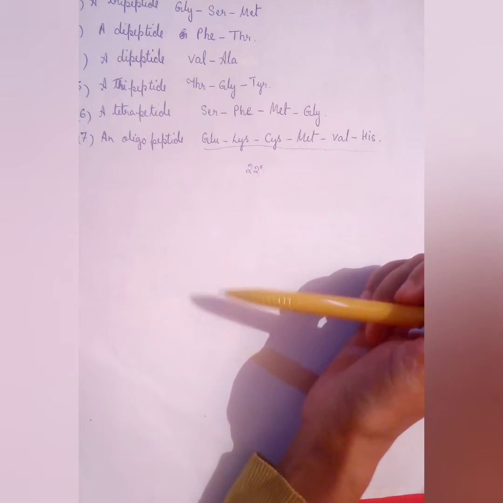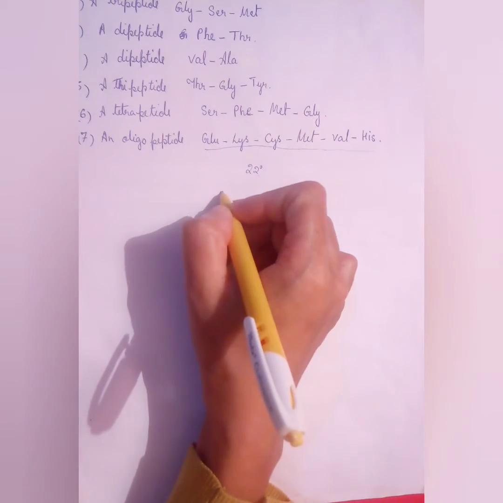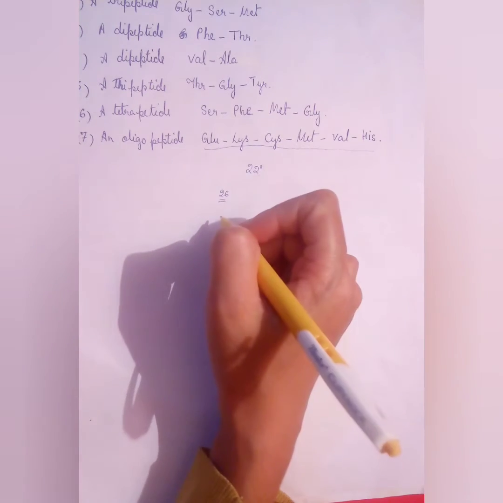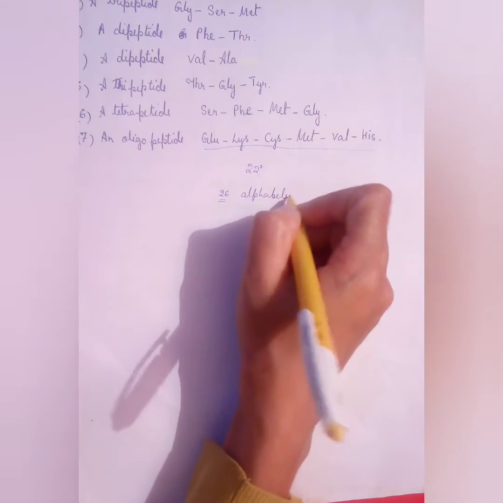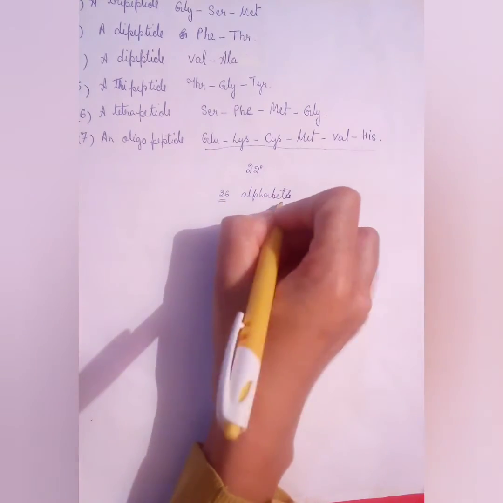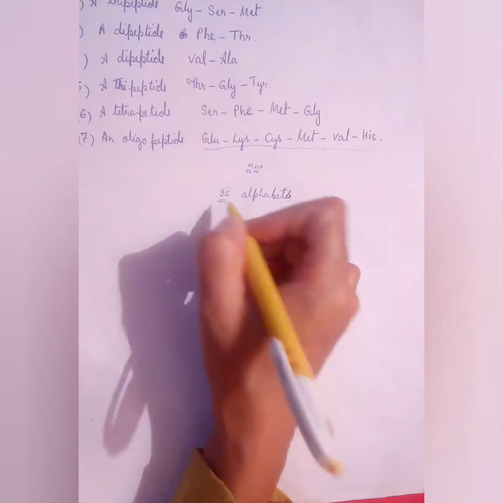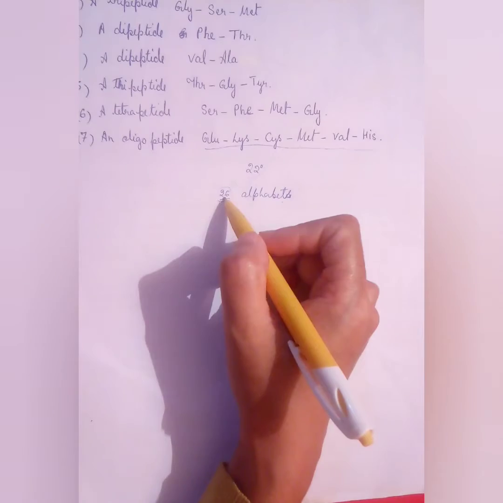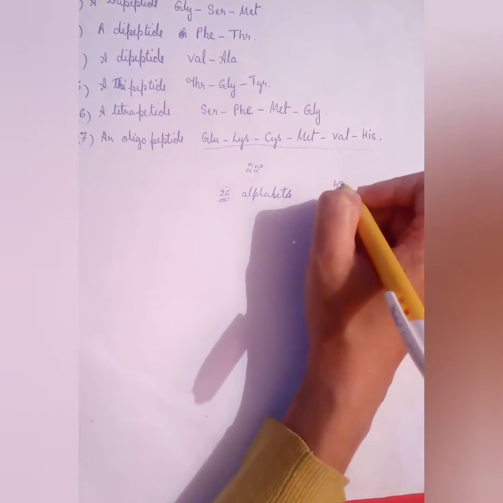Now we can see that these standard amino acids are like the alphabets in English, the 26 alphabets, right? You can remember it like this: in English we have only 26 alphabets, but from these only 26 alphabets, thousands and thousands of different words are formed.